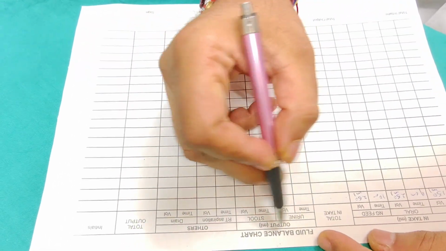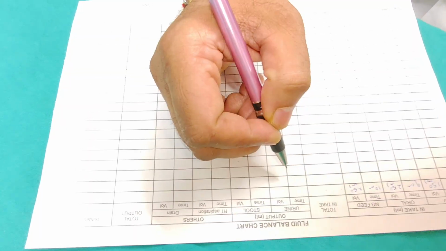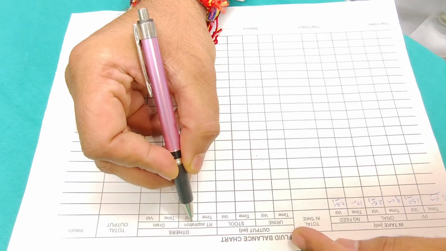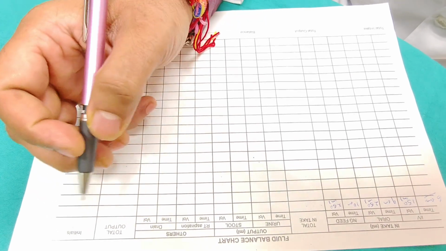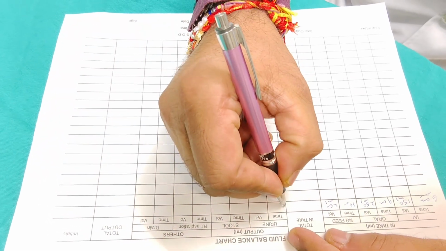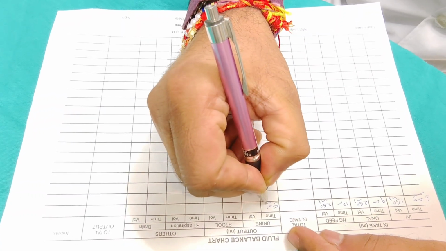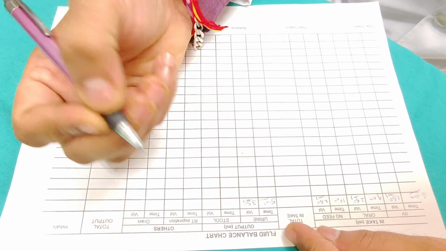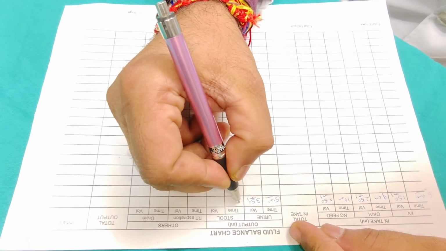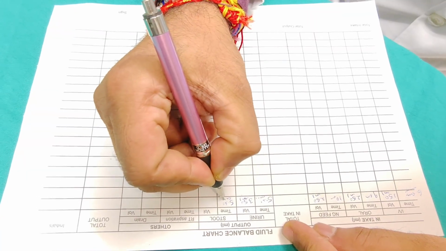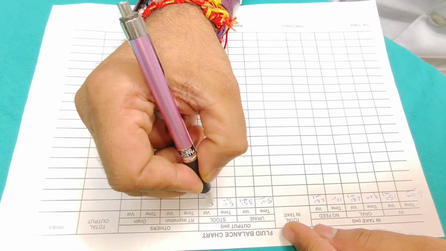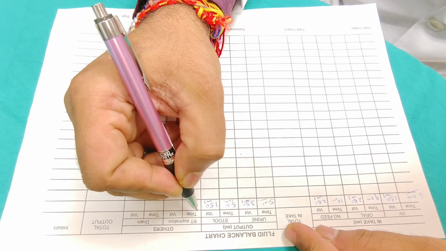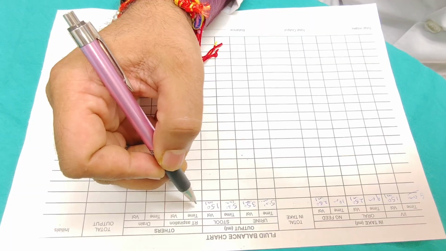Same like the fluid output. How does the fluid go out? Through the urine, through the stool, through the RT aspiration, or through the drain if the patient has one. So, for example, at 5:30 a.m. the patient has voided 350 ml urine, or say at 5:30 a.m. the patient went for stool. At that time the patient had voided 150 ml fluid, or you have done the RT aspiration.